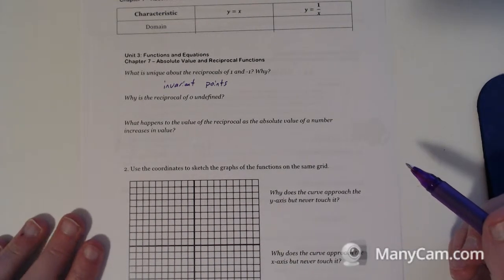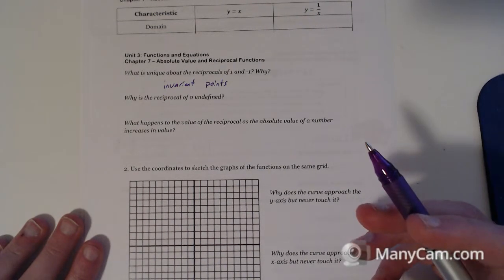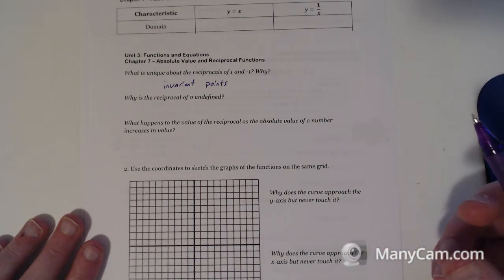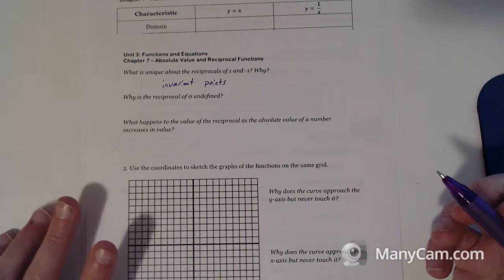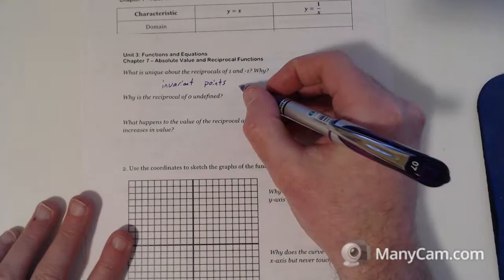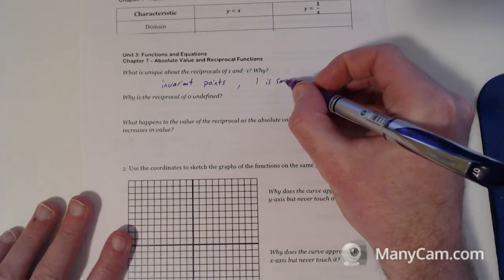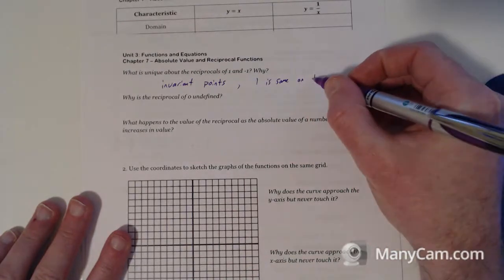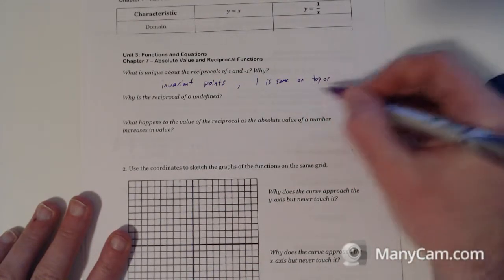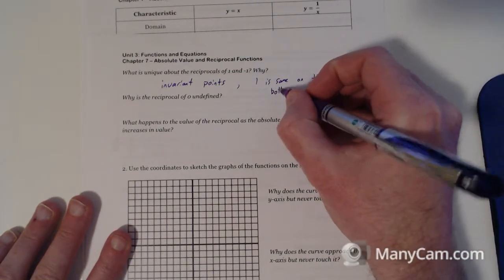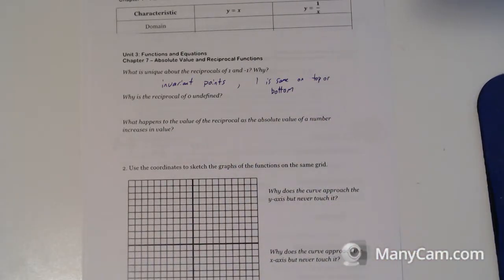Why do they stay the same? Well, if you flip over, it doesn't matter whether one's on the top or one's on the bottom. It doesn't really matter. It's going to be the exact same thing on both sides. Doesn't really affect it in any way.